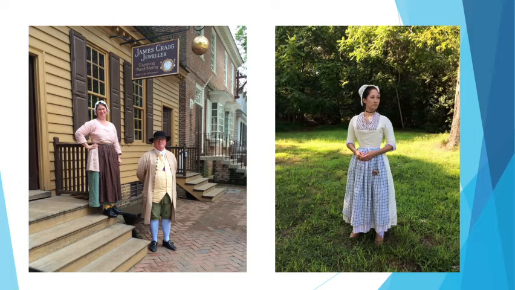Now, here's more reenactors, of course. You can tell that these are, again, kind of the lower or the working class. She's got her simple dress. She's got an apron. She's got just a skirt, shoes.